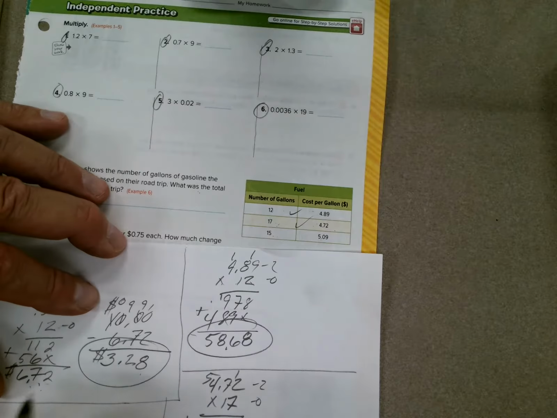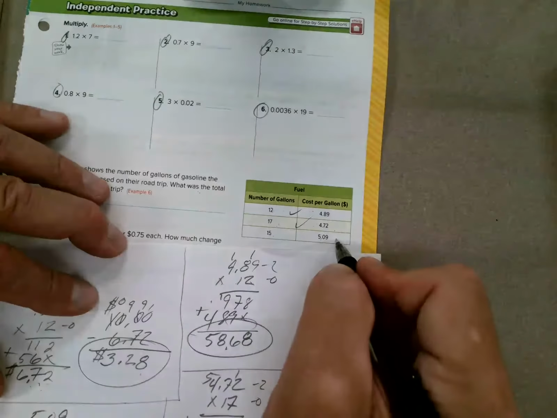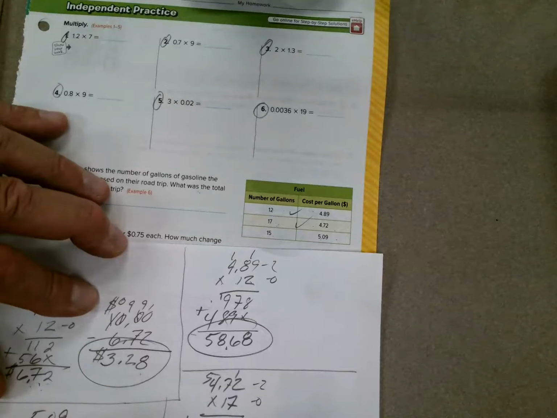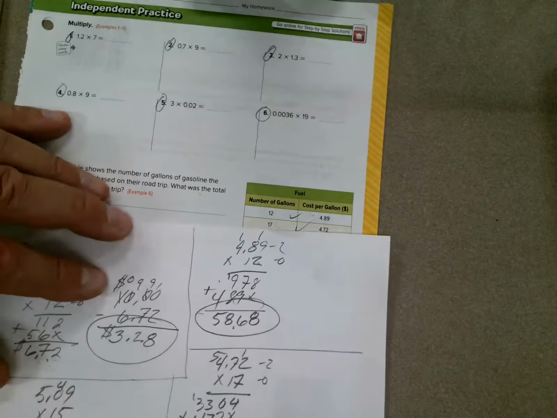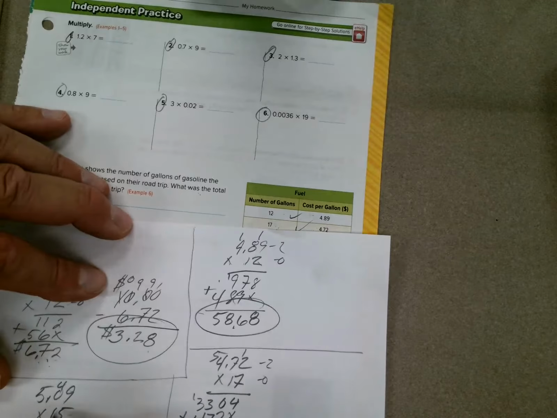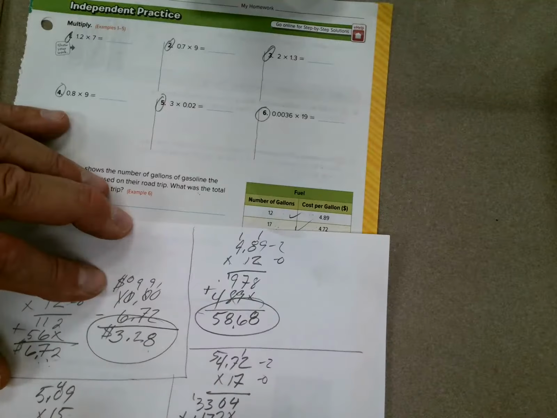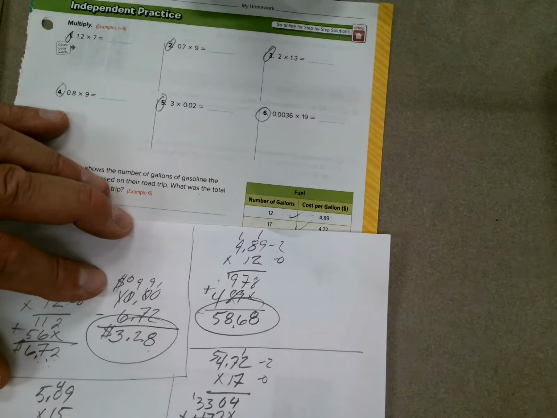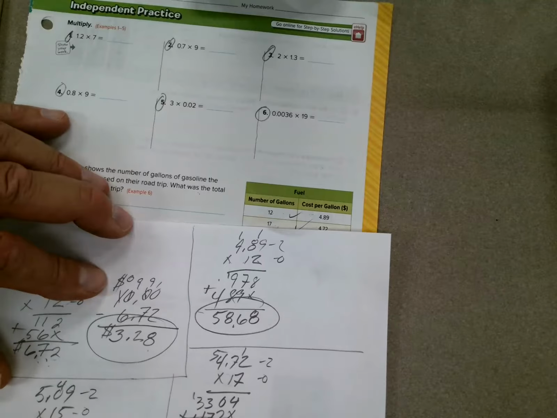And right here, I'm going to figure out the last one. Well, the last stop, the gas cost $5.09, and we got 15 gallons. 9 5s are 45, carry the 4, 0, and 25 in space save. 9, 0, and 5. Add them up. I have 2 to the right, none, 1, 2.